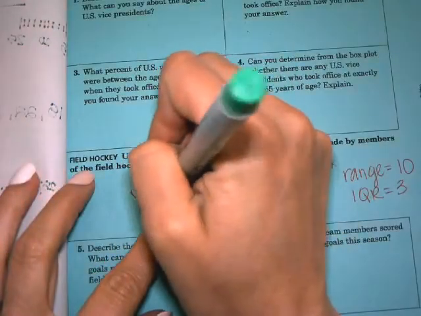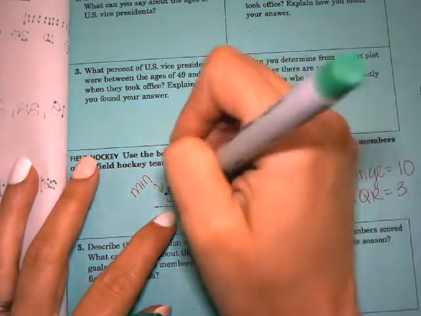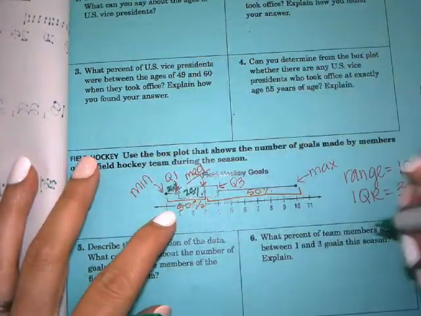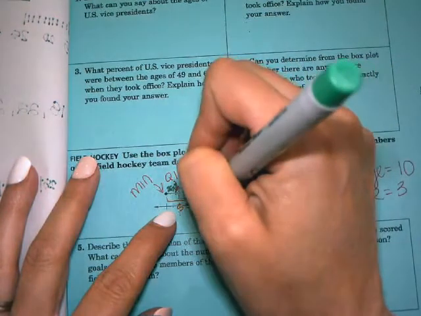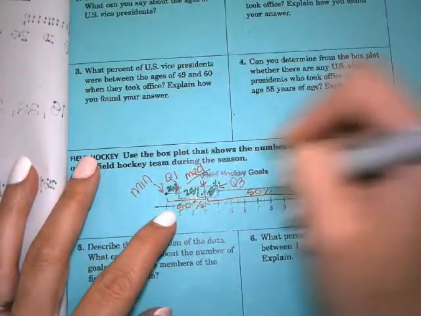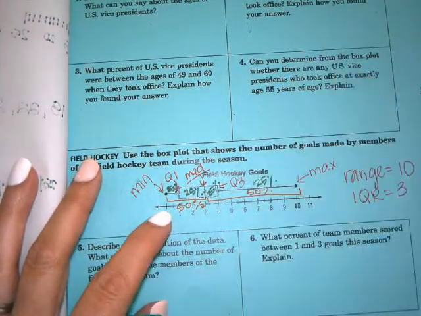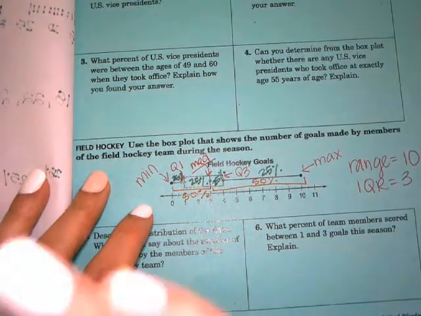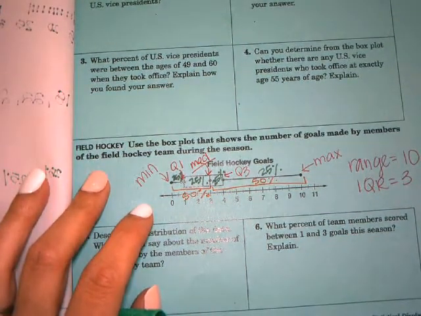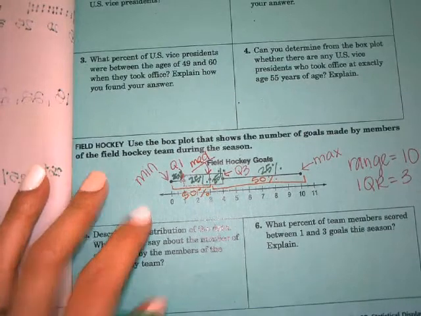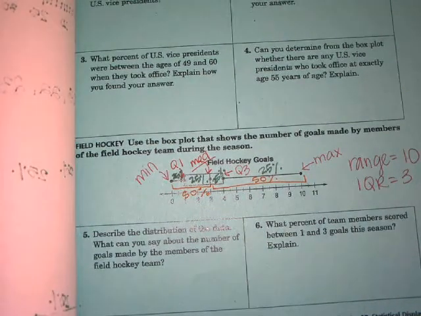So if I flip back here, that means that this whisker is 25%. This box is 25%. This box is 25%. And this whisker is 25%. Always. Does that make sense, guys? Yeah. Okay, so a couple questions for you.